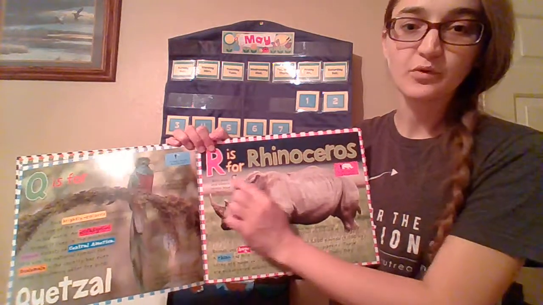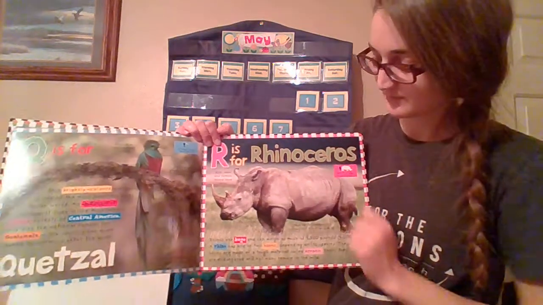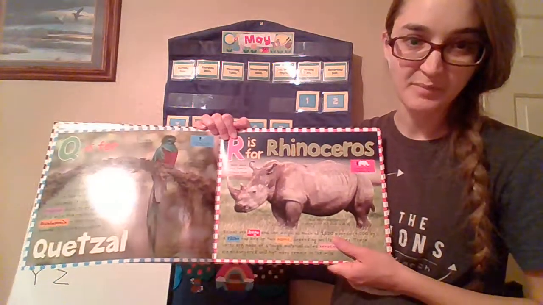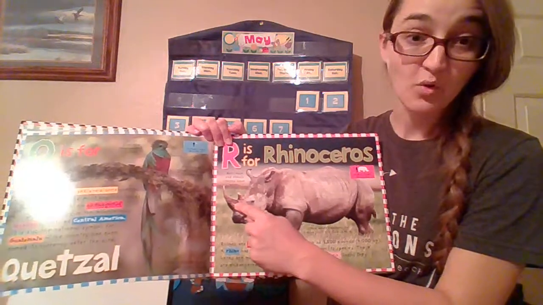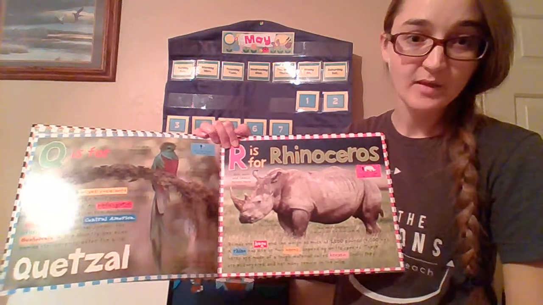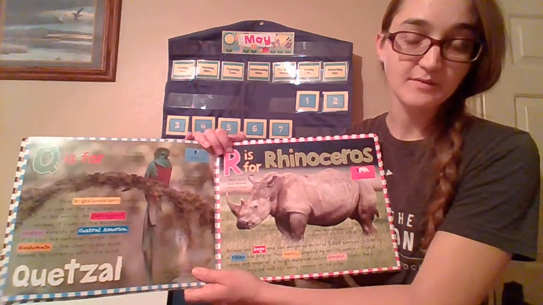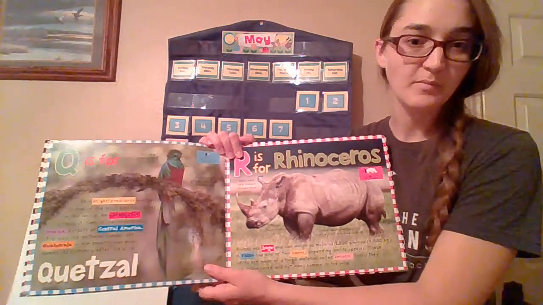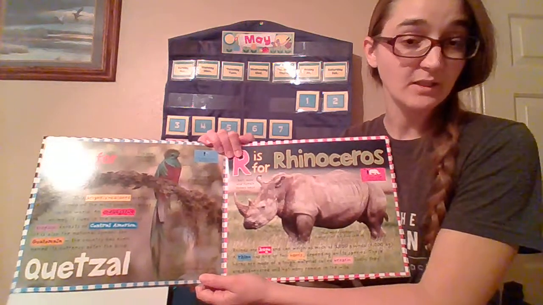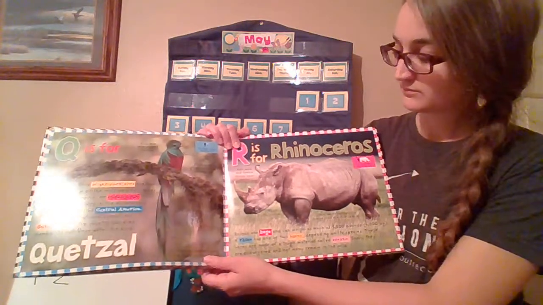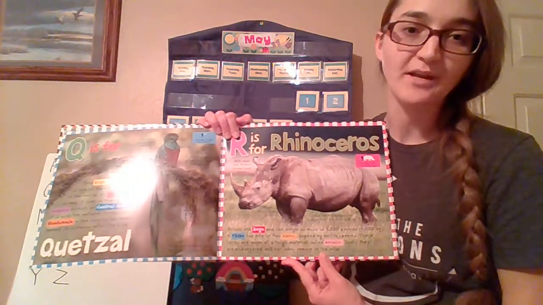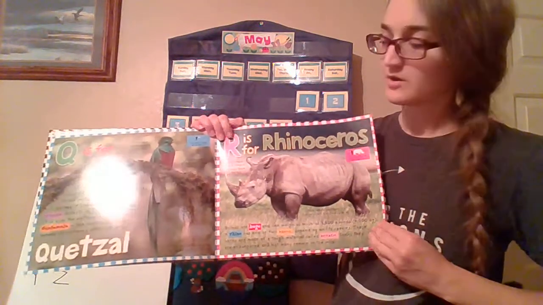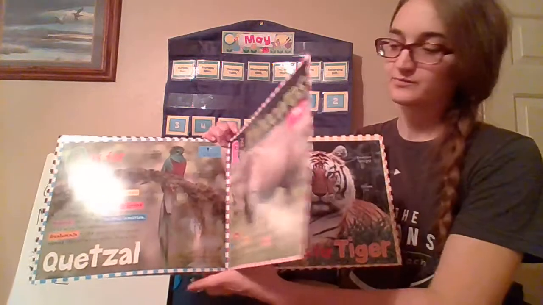R is for rhinoceros. Wow, look how big and strong he looks. Rhinoceros, they have horns on their nose that they can use to protect themselves and to protect their babies from animals that might want to chase them and eat them. Some people call a rhinoceros a rhino for short. R is for rhino.